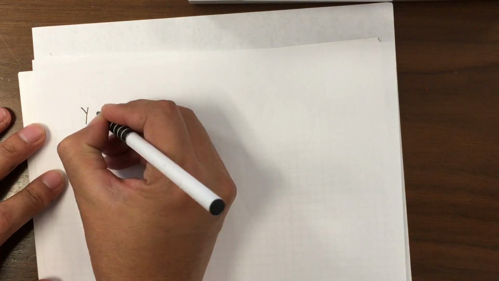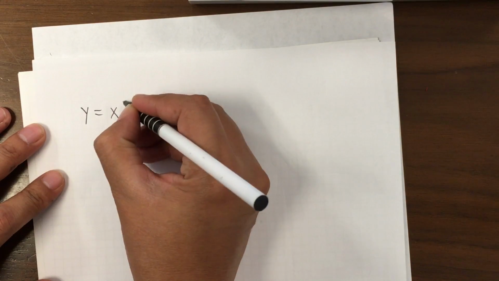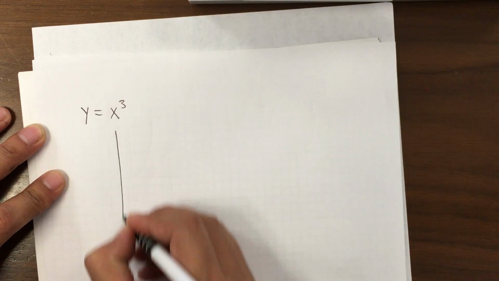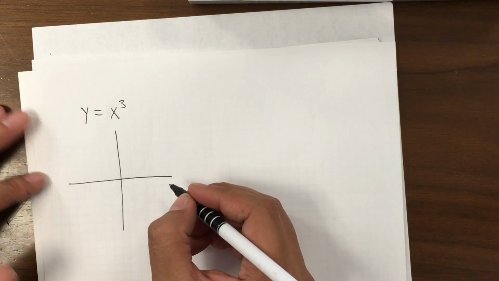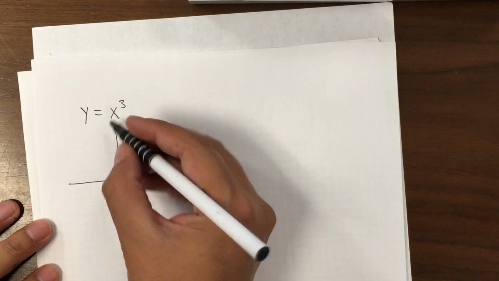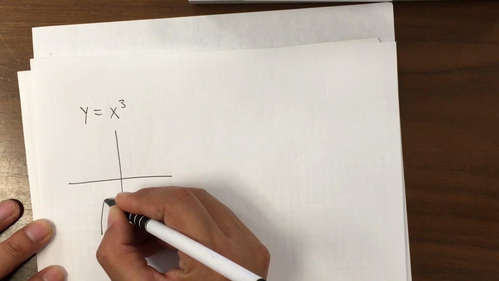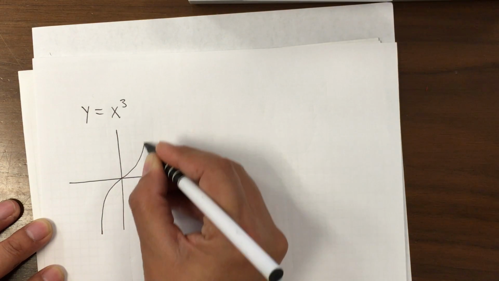Okay, let's go to a different one. And so we have y equals x cubed. That's a different type of graph. The x cubed will give you a graph that looks something like this.